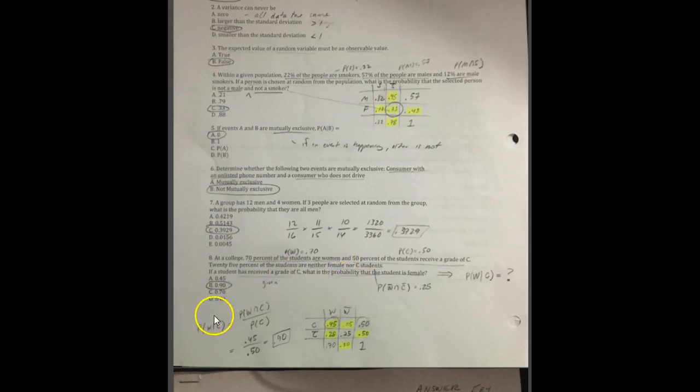All right. So probability of W given C is equal to the probability of W and C over the probability of C. We have both those values in the table. We pluck both those values out of the table, and we get 90%. So given that a student has received a grade of C, it is 90% likely that she is female, which makes sense. If we look at this table and we only look at the C column, we have 0.45 of the C's in the W column and 0.05 of the C's in the not W column. Okay, so that's 90% of that 50% probability, which is the logical way to look at it.